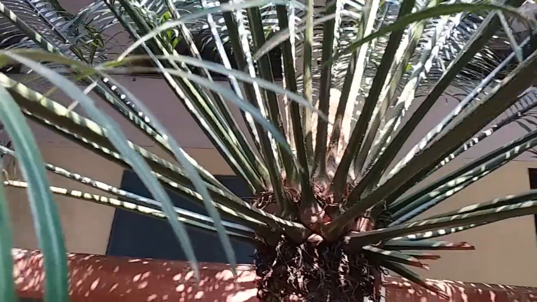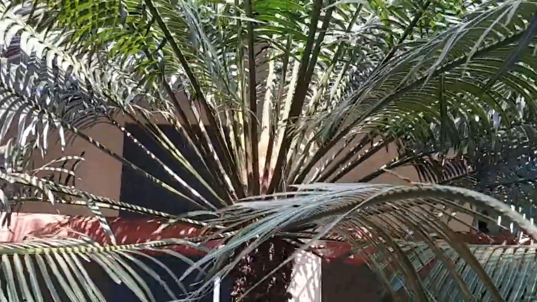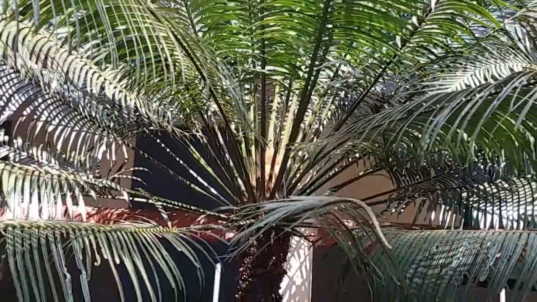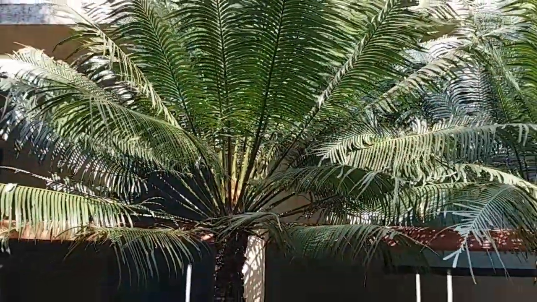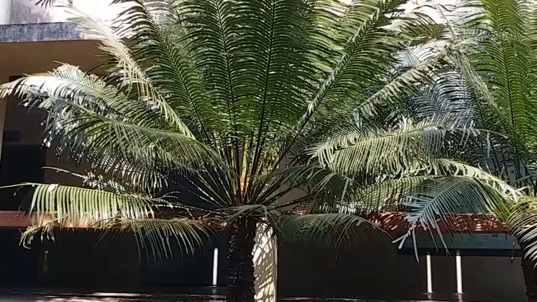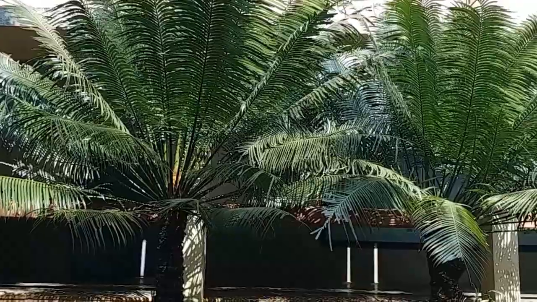In this picture, we can see the photosynthetic leaves. They are green in color. They are pinnately compound. They have a long rachis along which the pinnae or leaflets are arranged. The photosynthetic leaves are produced in the crown at the top of the stem.